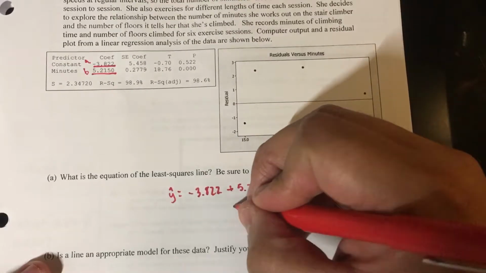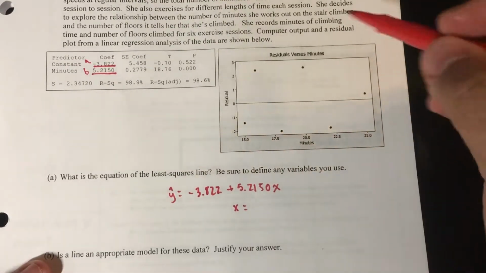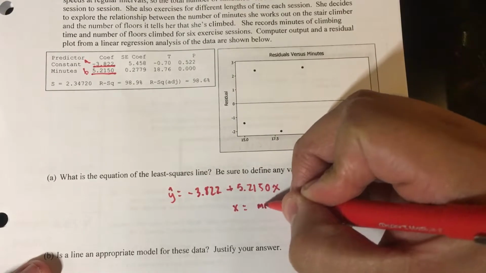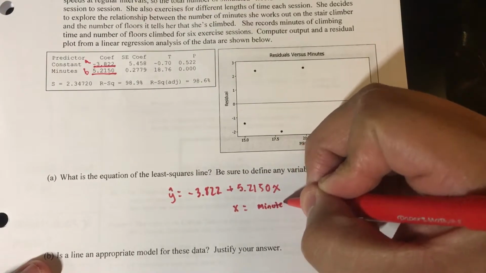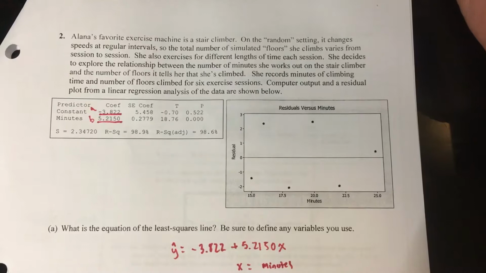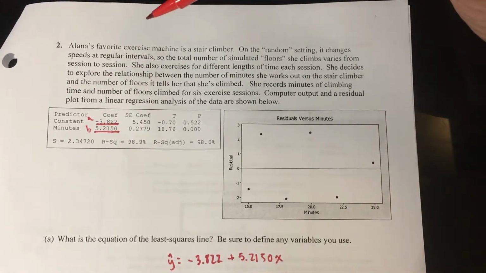Is this line an appropriate model for this data? Oh, well, I guess we should be more specific over here. We're not done. X is going to equal amount of minutes. Sorry, I guess we need to read the problem over here.